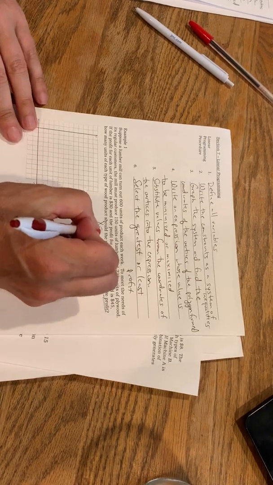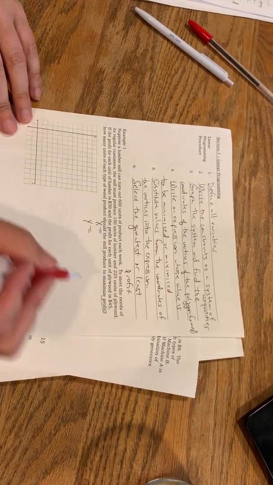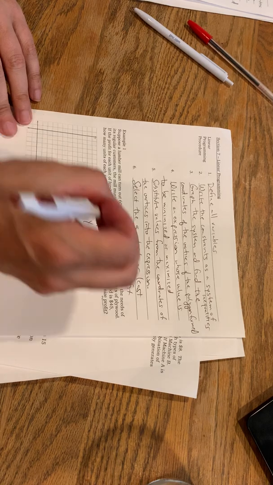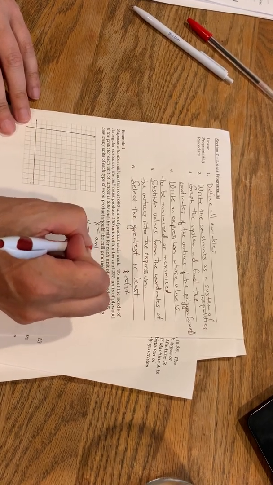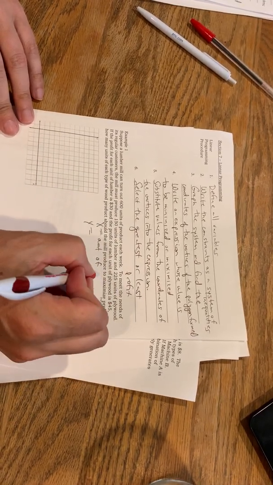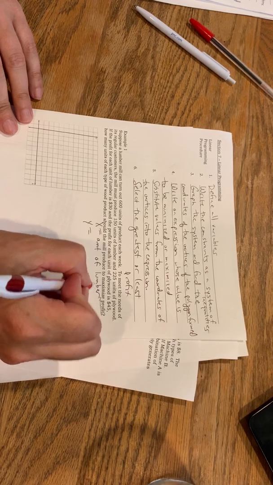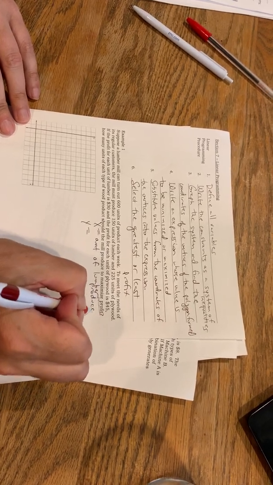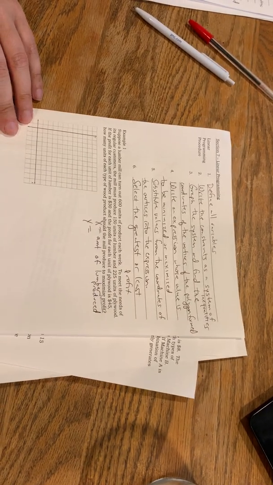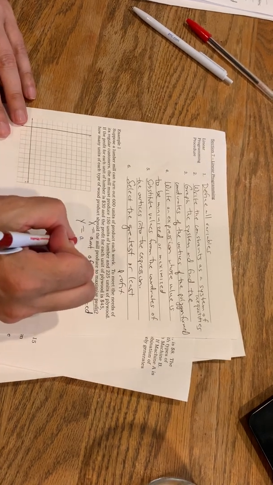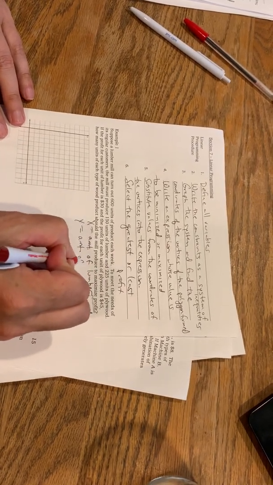So step 1, we need to define the variables. We could say x is the number of units of lumber produced, and the other variable, y, could stand for the amount of plywood produced.